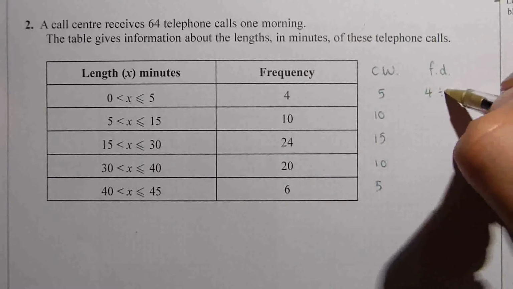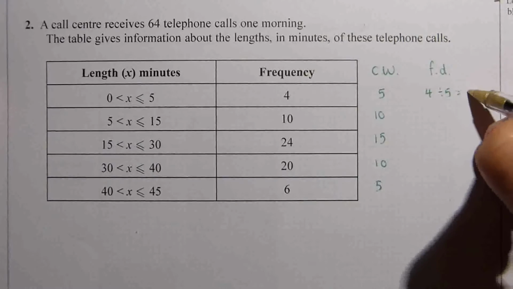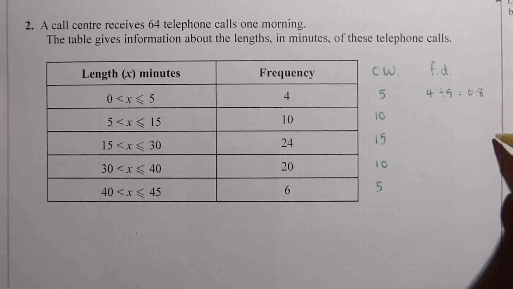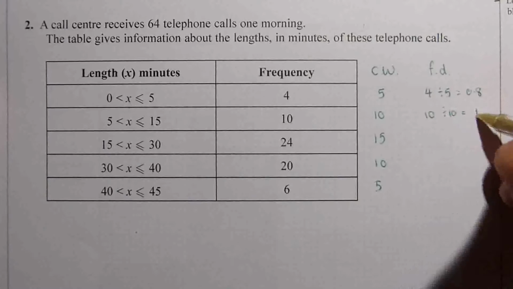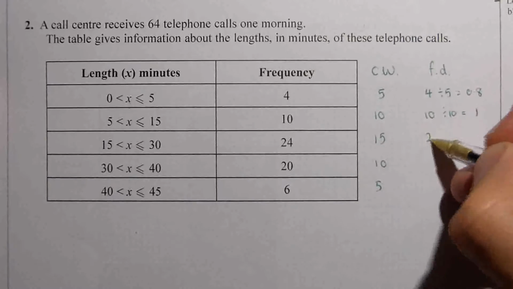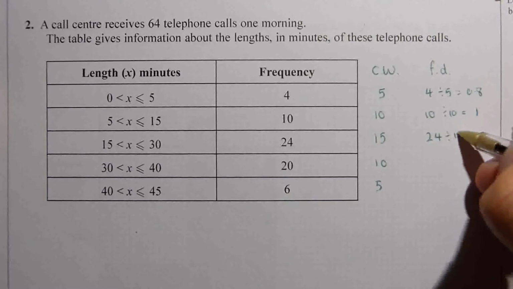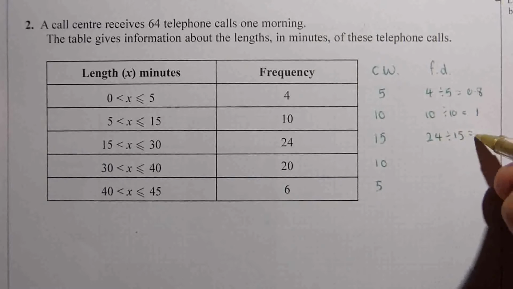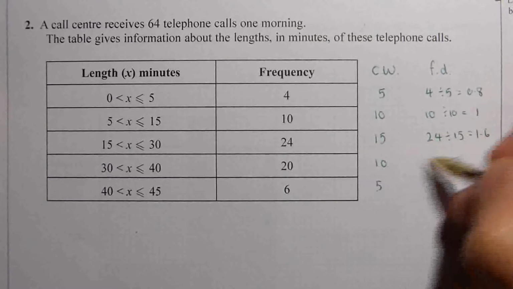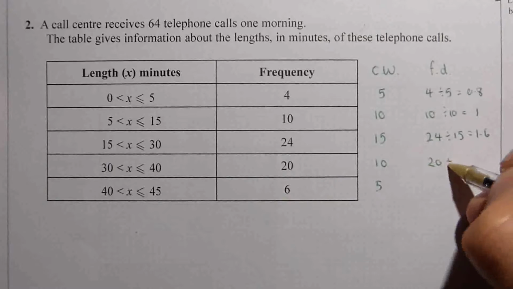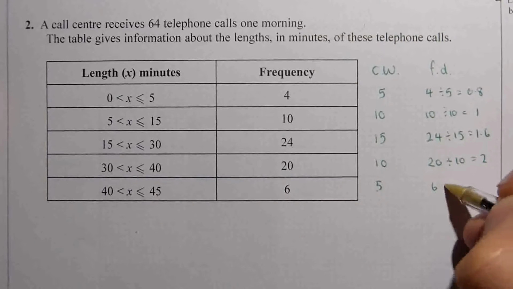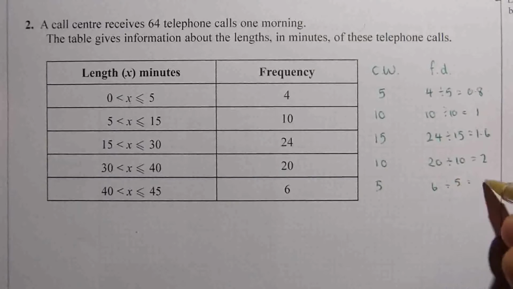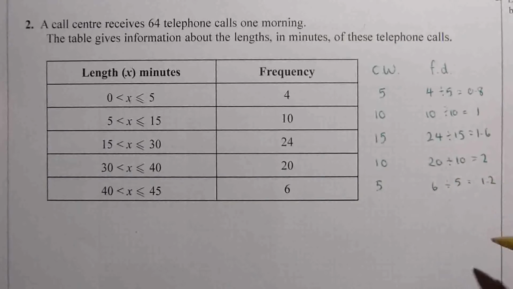So our first one there is going to be 4 divided by 5, which is 0.8. A second, 10 divided by 10, which is 1. 24 divided by 15, which is 1.6. 20 divided by 10, which is 2. And 6 divided by 5, which is 1.2.